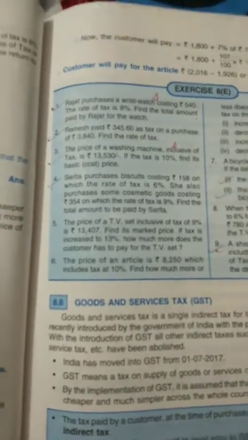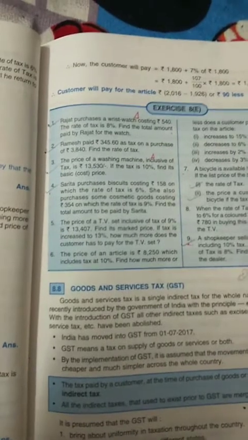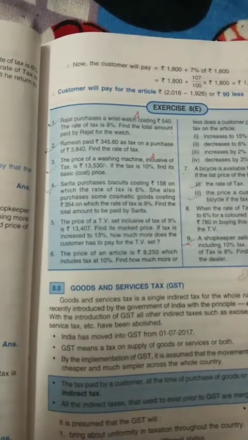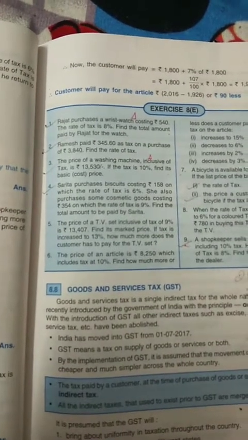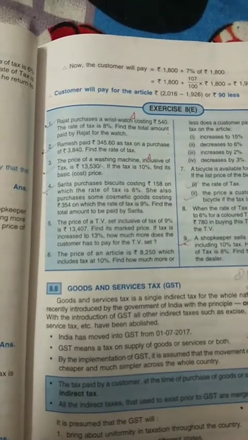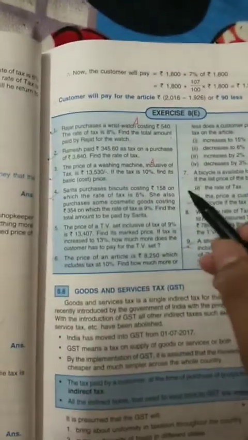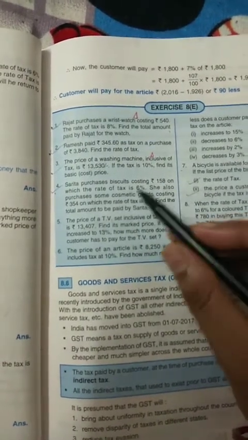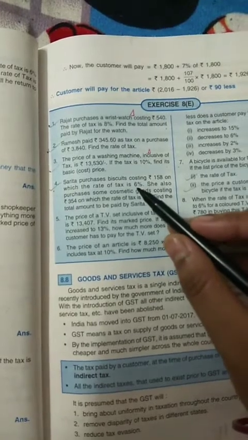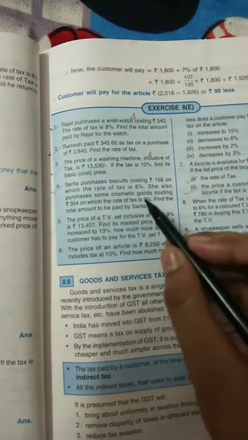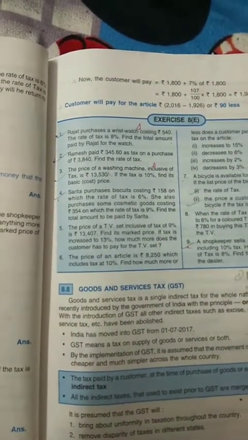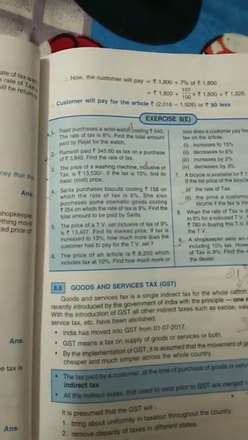In question number 4, student, it's simple. Two things are given here. Sarita purchases biscuits costing rupees this much, on which tax is given. She also purchases some cosmetic goods, again the tax is given. So you have to calculate the total amount paid by Sarita. What you will do, you will first find the total amount on biscuit by adding this 6%. You will find 6% of this, and then you will find 9% of rupees 354, and then you will add the total amount. So this is easy and a repeated question.